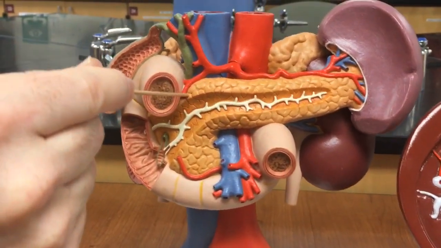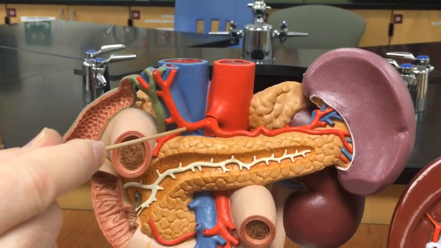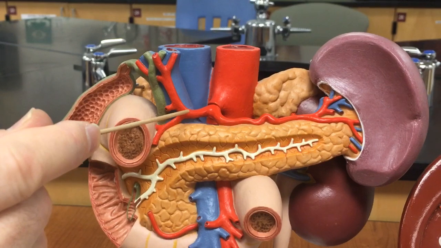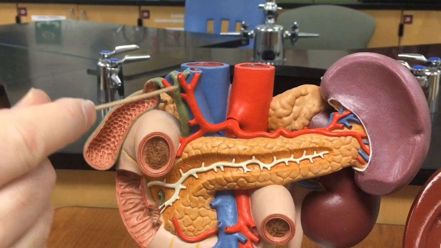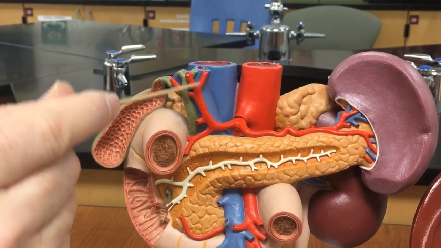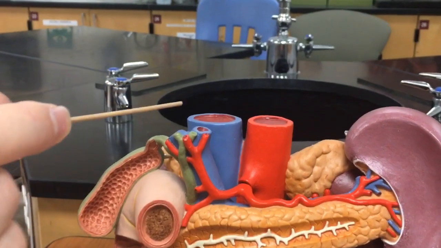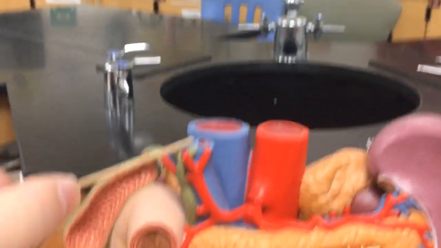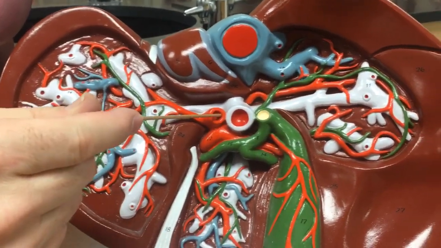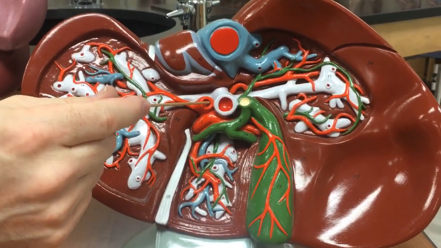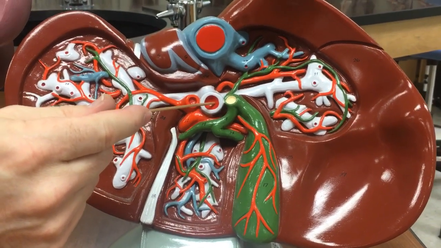So gastroduodenal comes off of common hepatic right here. And then what remains of common hepatic is now hepatic artery proper. Hepatic artery proper is running alongside hepatic portal vein. And if we go over to this other model, we can see the hepatic artery proper comes in right here, hepatic portal vein right next to it. So this is just a magnified view of the two vessels we just looked at.